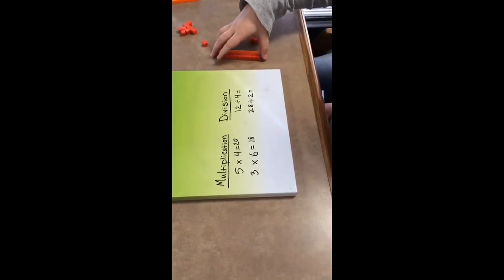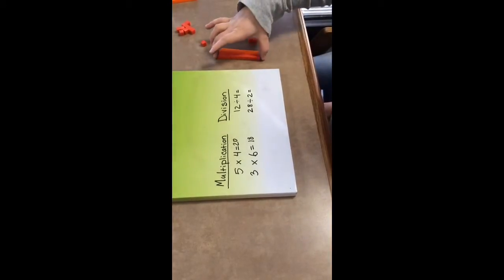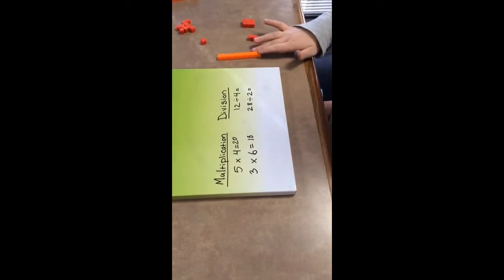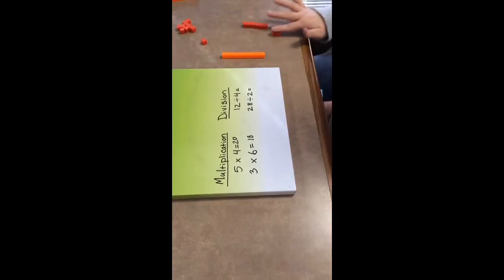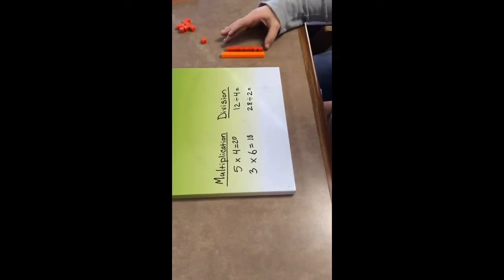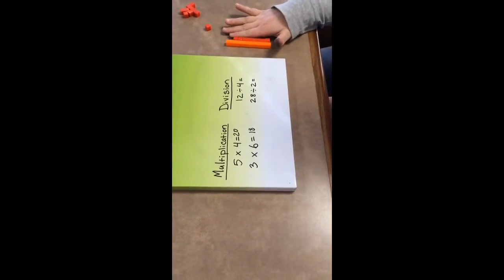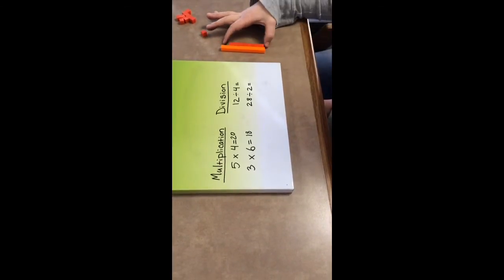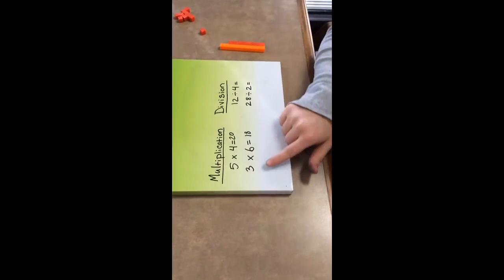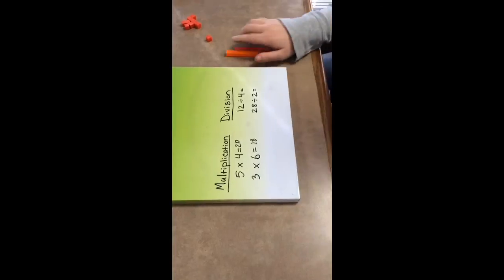You can take your 10 units to equal 1 long. And because we don't have enough units here to equal another long, we're going to say 10 plus 8 is our 18. So we have 3 groups of 6 equals 18.